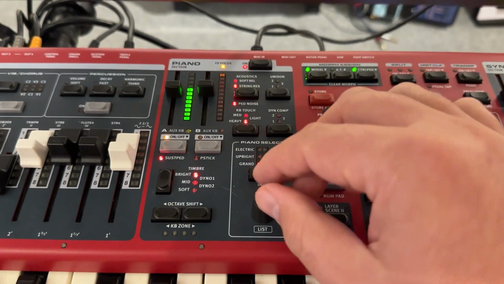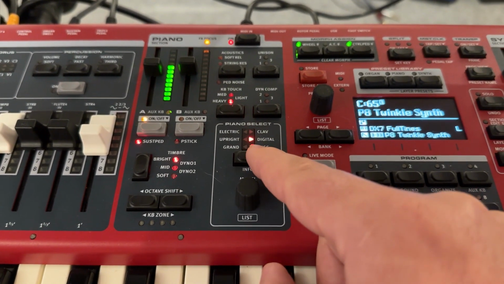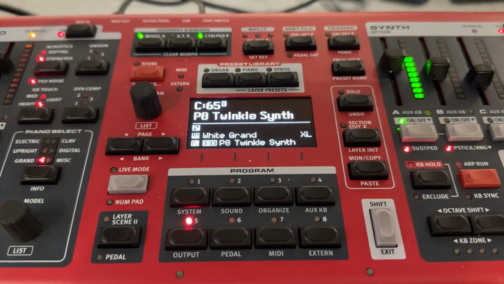Now, all packs for Nord Stage 4 use the white Grand XL. That's already pre-installed on your Nord Stage 4, but we're going to check real quick to see if you have it on there, and if you don't, you'll need to download it. Just go to your Nord, turn on the piano section, and then use this little knob and this knob here to go all the way around to the Grand section and then all the way to the far left. And it should be right there. None of the packs actually use this Grand piano sound, but you have to have something in the piano section slot, and so I chose this one.